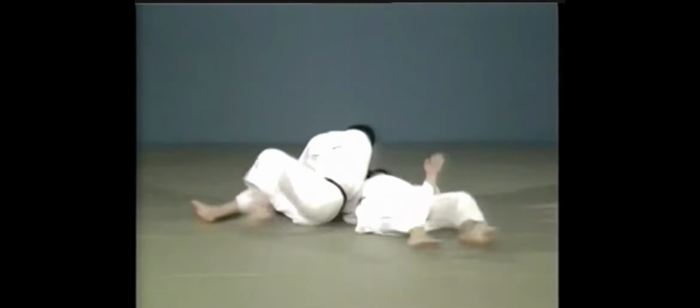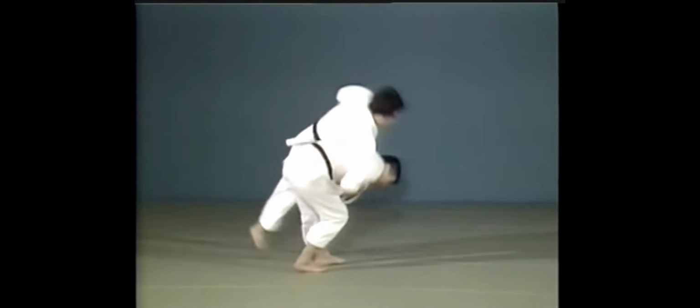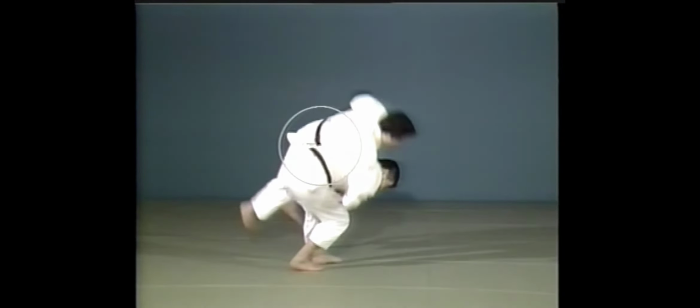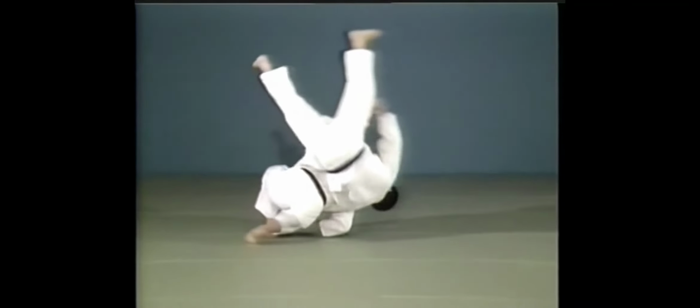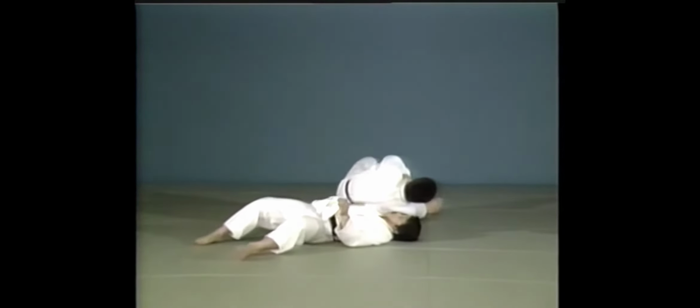In soto makikomi, hold your opponent's arm under your arm. Step in close with your hips, then turning, throw him over your body in a wrapping motion. Place your hip close to the opponent to use as an axis in the throw. This is the basic principle of soto makikomi.